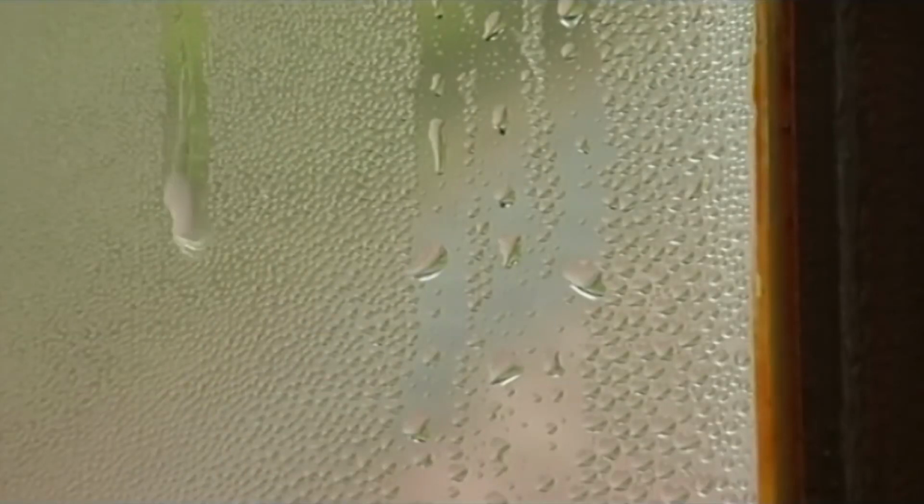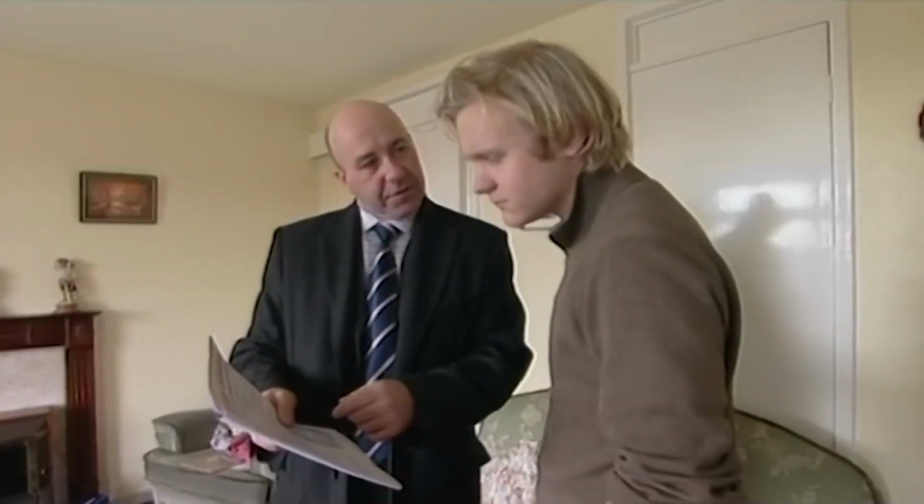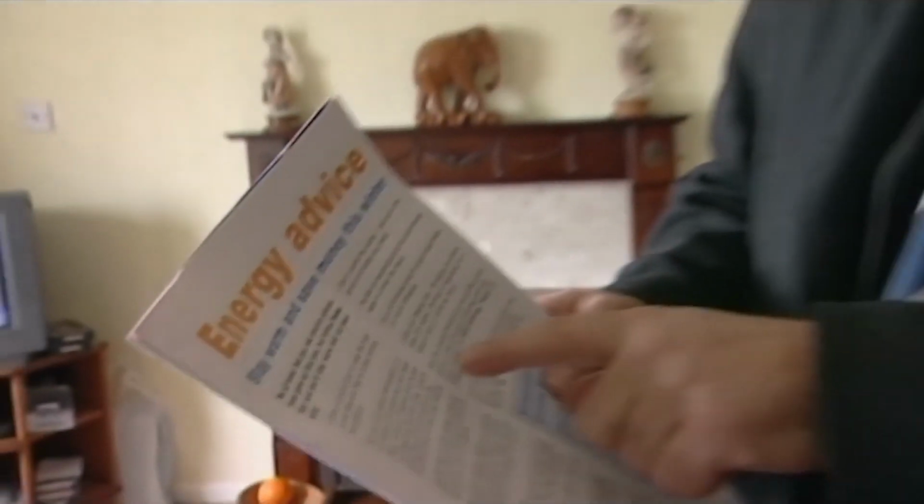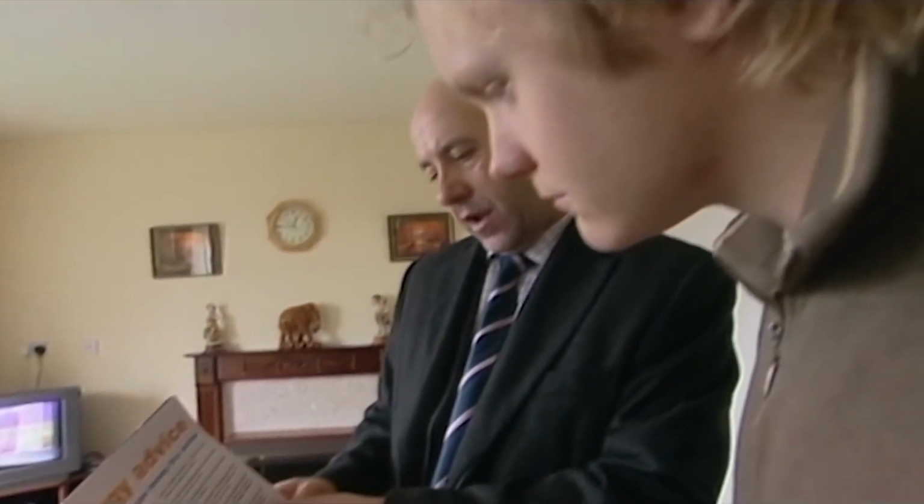The SW9 team can give you advice on how to use your heating more effectively and efficiently, and also point you in the direction of other energy advice. The telephone number is 0207 326 3700. Please call to arrange a home visit or pick up one of our leaflets from the office.